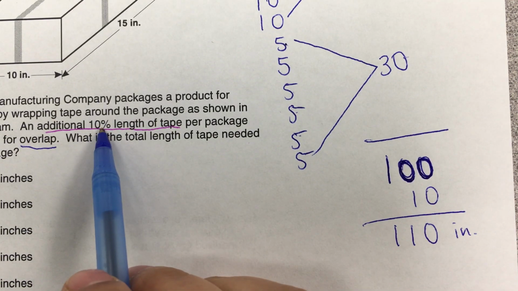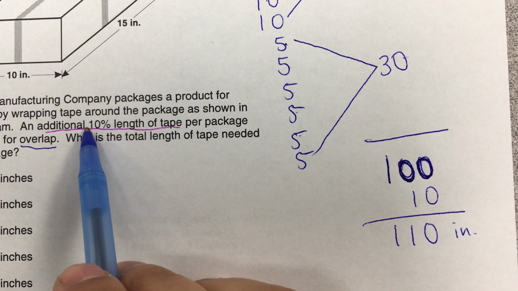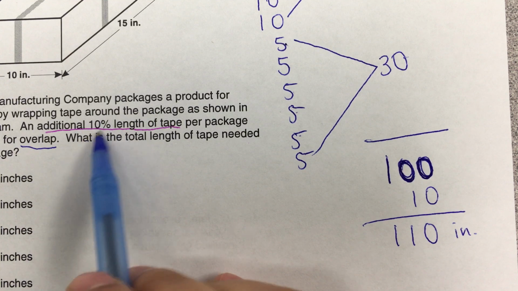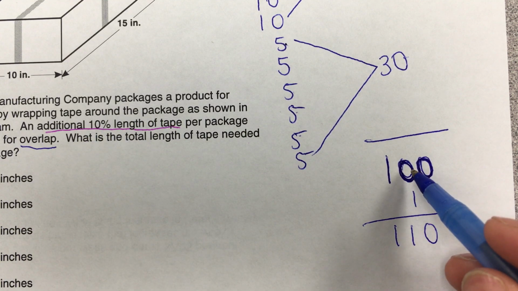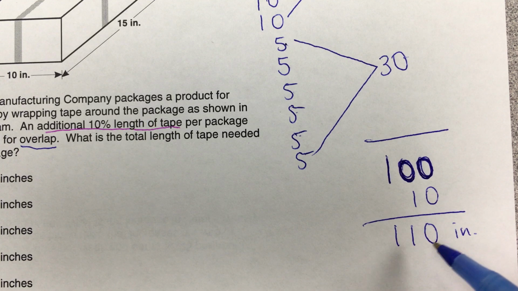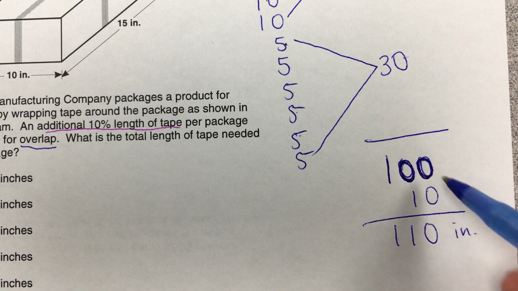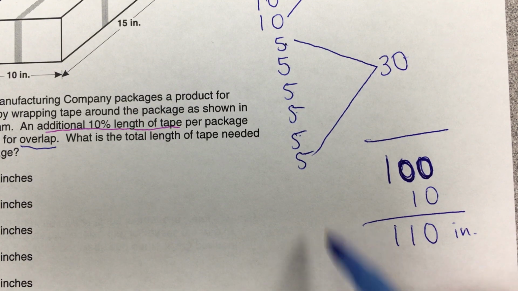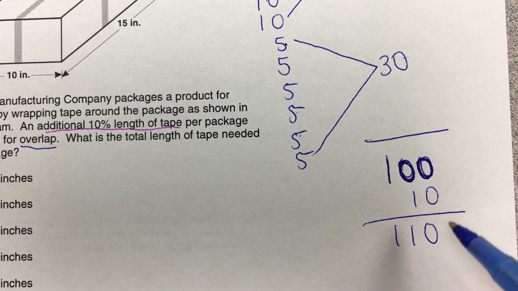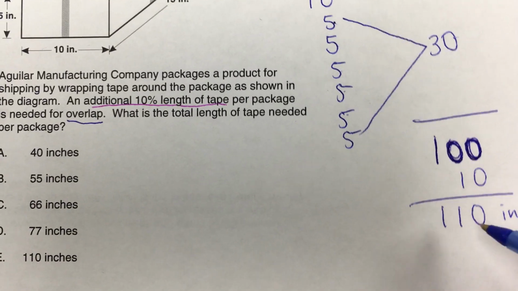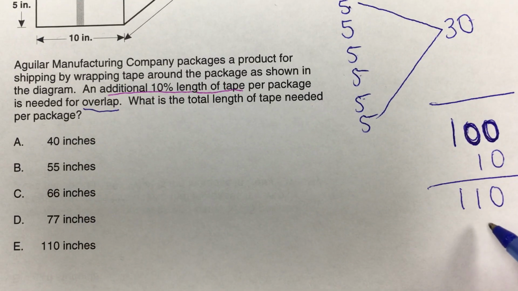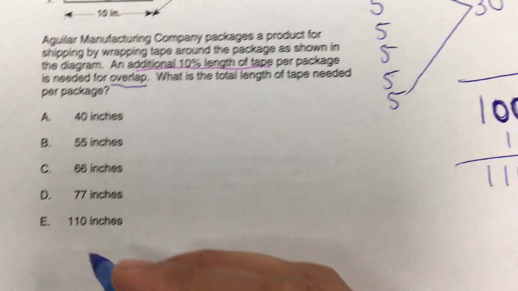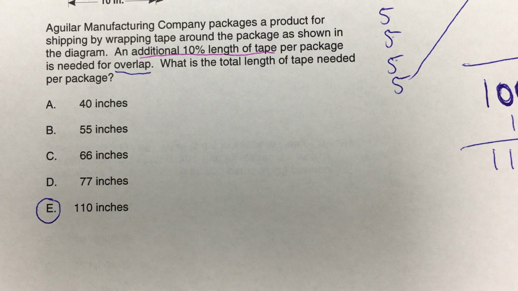If it's a different percent, you just move the decimal place back 2 spaces, always 2 spaces. And whatever that number is, you're going to multiply it. That's going to give you a smaller number than the total, because that represents the 10% that you have to add to the other, okay? But this one was easier because it was 10%, so it's 110 inches, which is letter E.